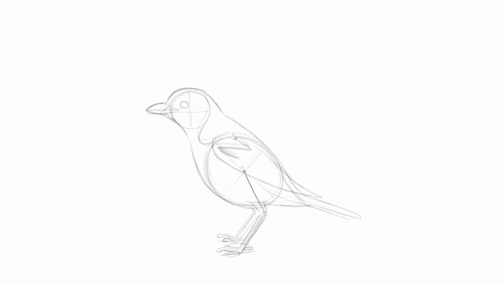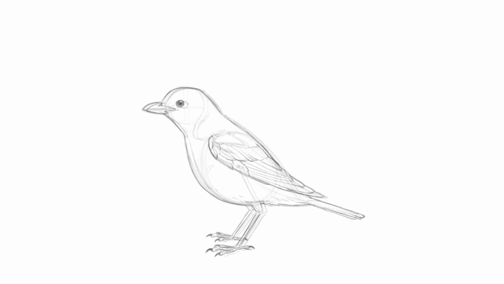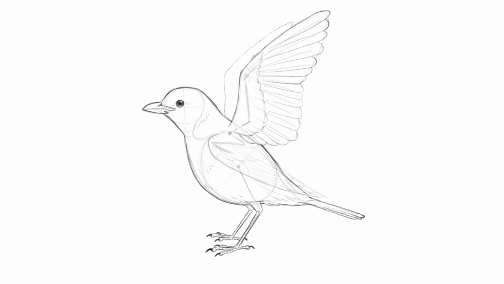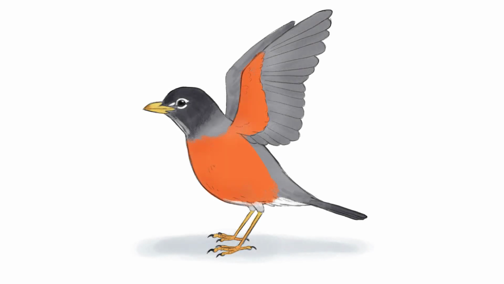I hope you enjoyed this tutorial and learned a bit more about our feathery friends. If you really want to improve your bird drawing skills, study them more in depth and observe the difference between other birds. So don't stop here. Keep studying, keep drawing, and most importantly, have fun with it.